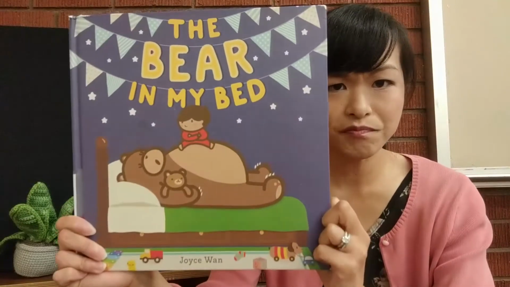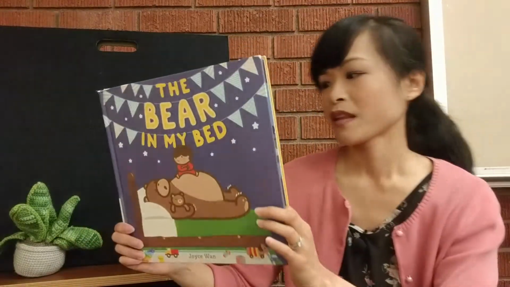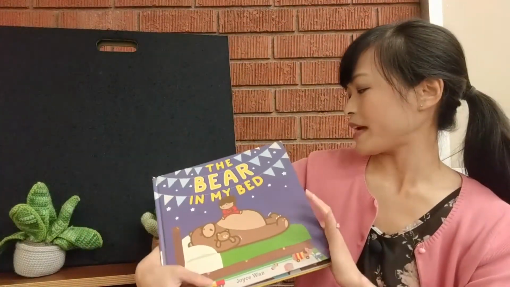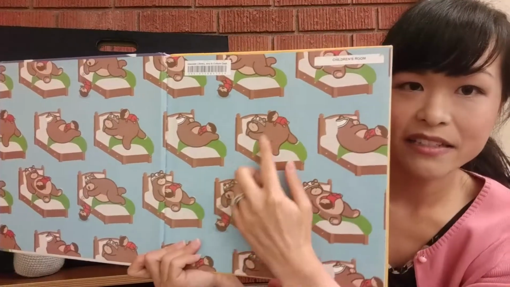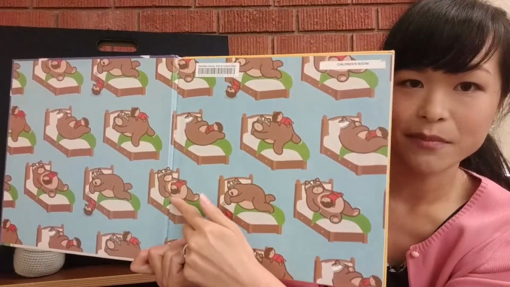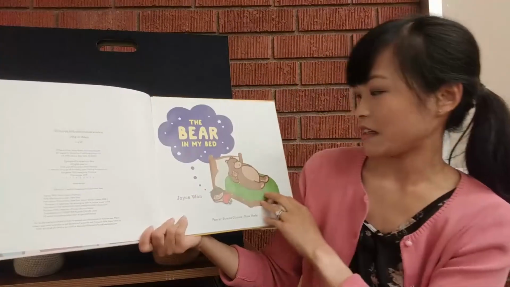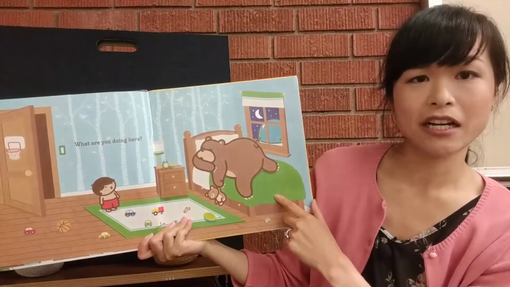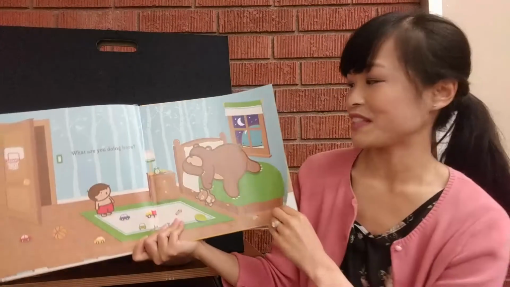Let's see. There doesn't really seem to be a lot of space in there for the two of them to share. How will this boy get to sleep? Let's see. The bear in their bed. You can see here that they're not really having a lot of success sharing the bed. Oh, keep falling off. Just can't seem to get comfortable. All right, so the bear in my bed. What are you doing here? See through the window, and what's that? It's a whale in the previous story.